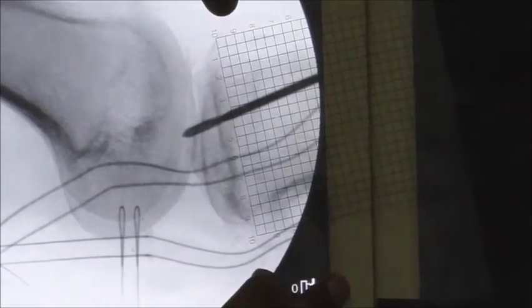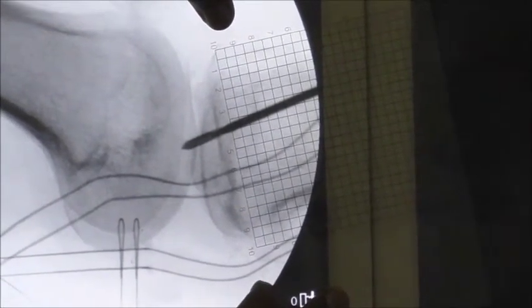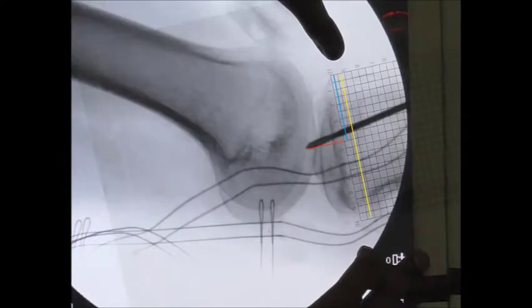And once the transparency grid is superimposed from front to back, the entire width is 20 boxes and the guide pin is exiting at 9 boxes. So 9 by 20 gives us 45%, which is where we want to be.